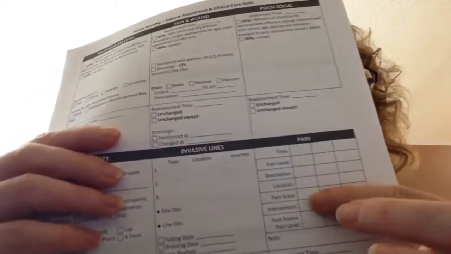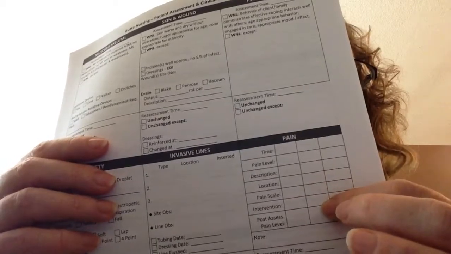Now the pain section, you should be assessing your patient's pain with every physical assessment. So you'll do one at the very minimum with your first assessment and your second assessment, and you'll see there's another row there. So you can do one more. You could do another one and just fit it on. And you always want to reassess. If you don't reassess, then it looks like you're not doing anything or that you don't care. So you give whatever med and then you reassess.